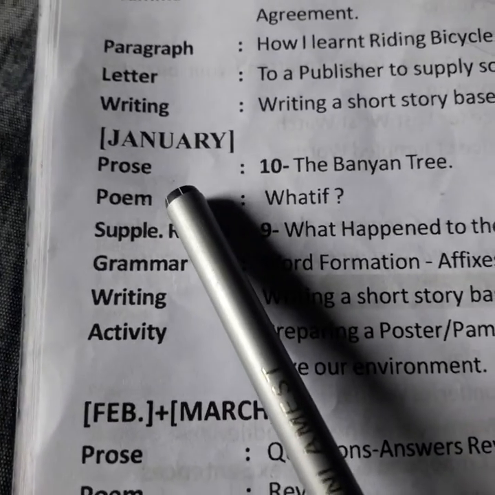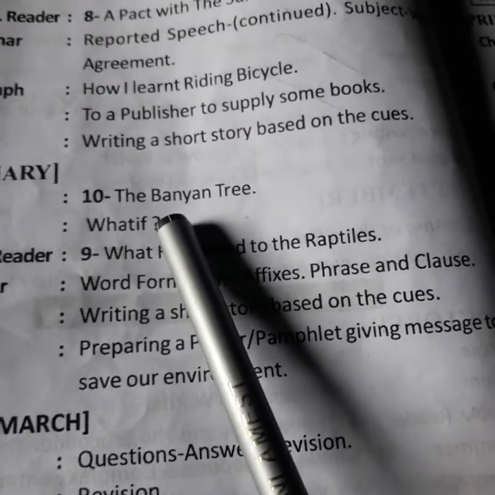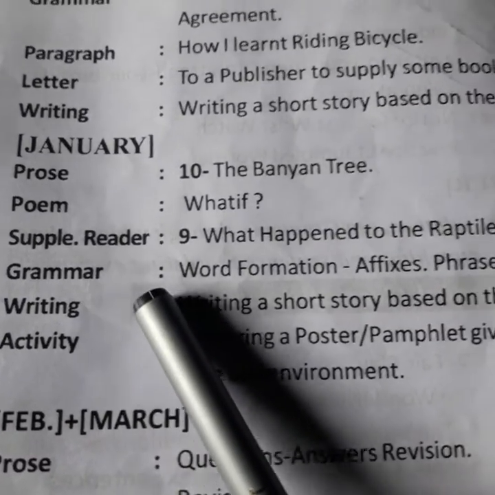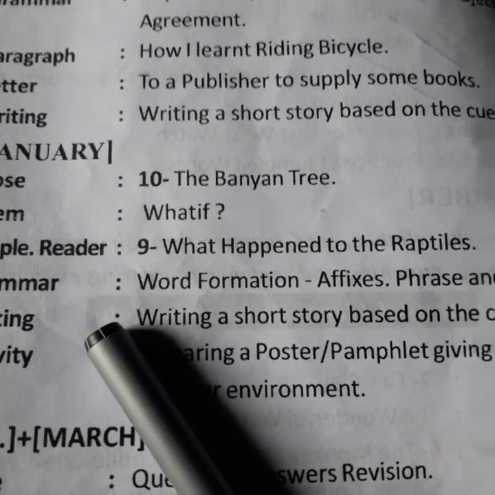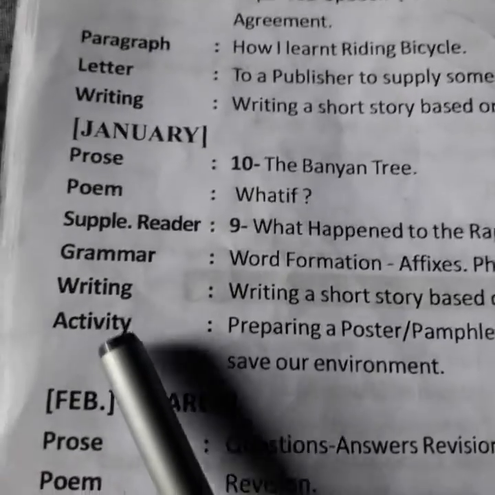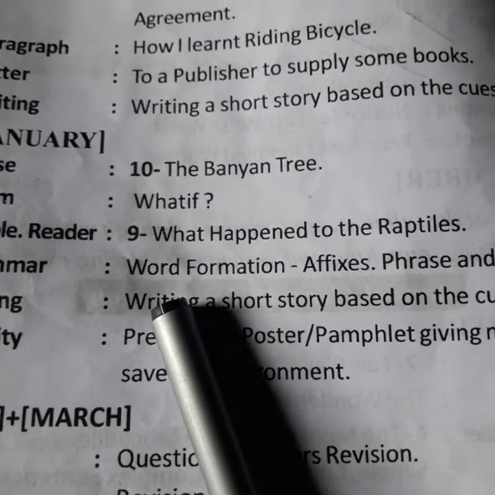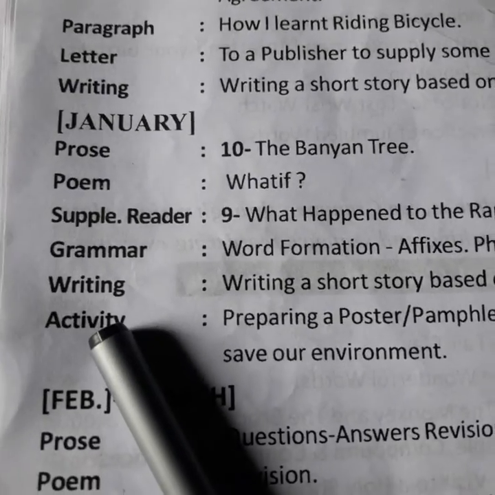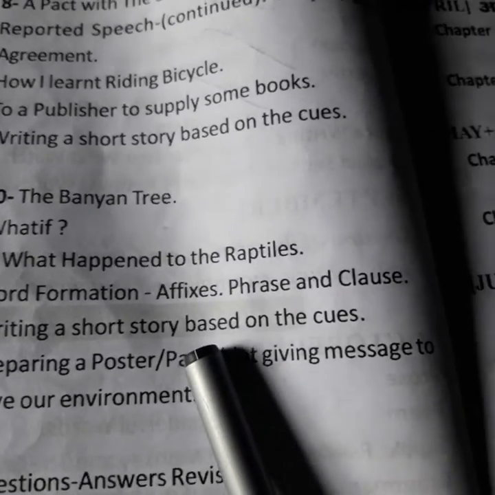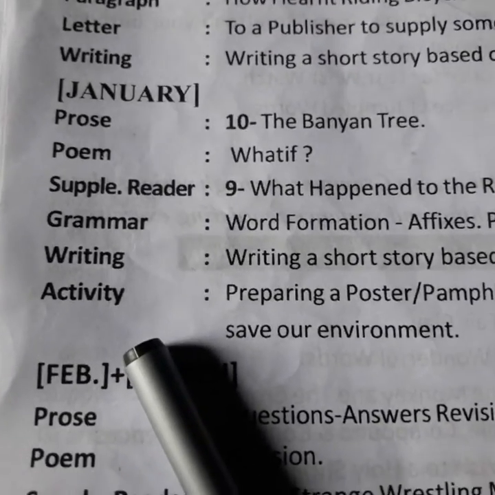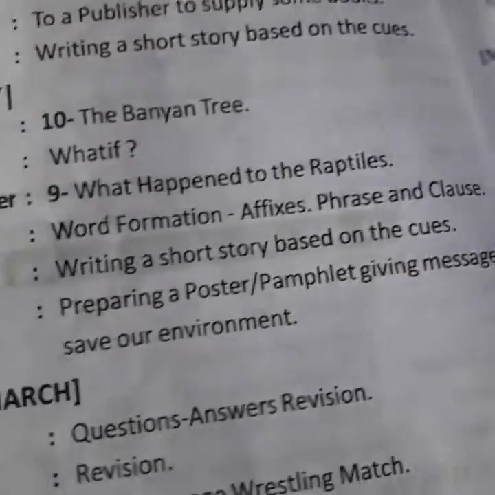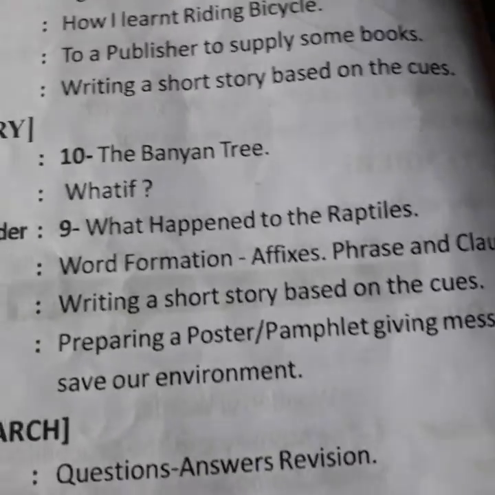In the month of January, you have to study lesson 10 in prose section named The Banyan Tree. And in poem, you have to study What Tip. In supplementary reader, you have to study lesson 9 named What Happened to the Reptiles. And in grammar section, you have to study word formation, affixes, phrase, and clause. In writing section, you have to complete writing a short story based on the cues. And in activity work, you have to prepare a poster or pamphlet, giving a message to save our environment.